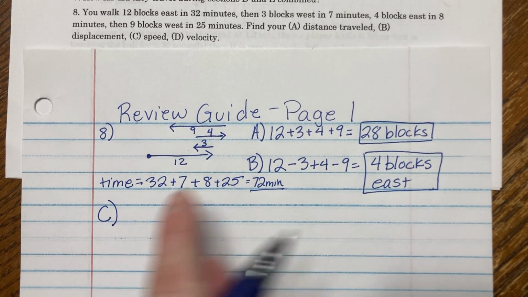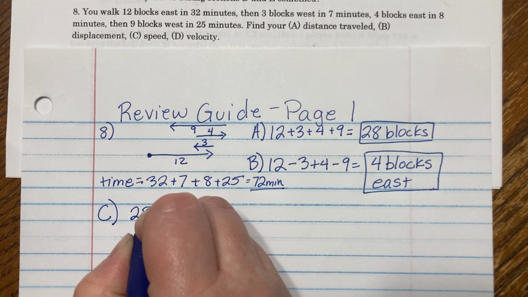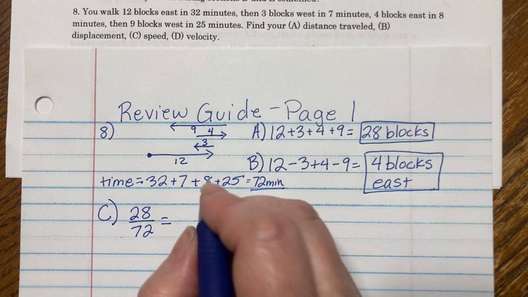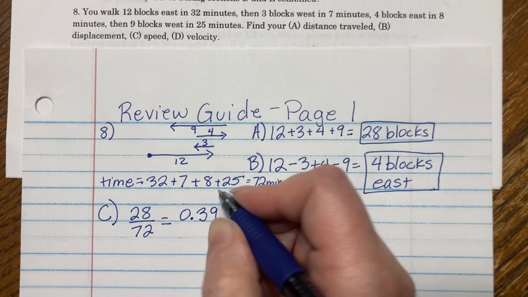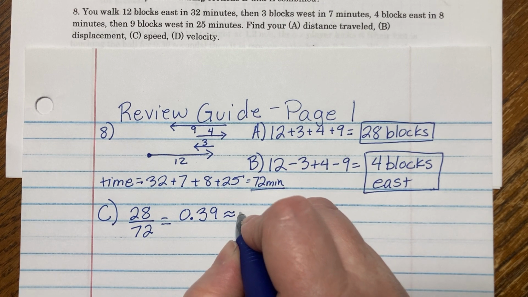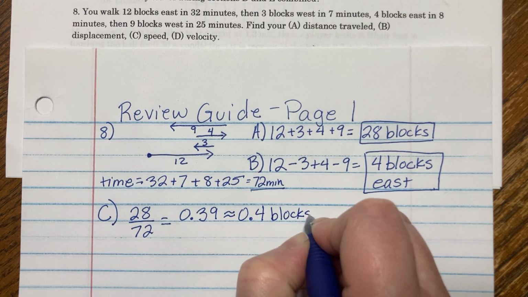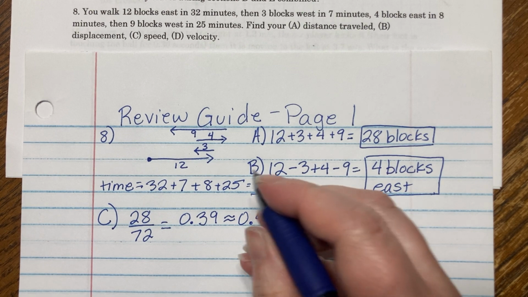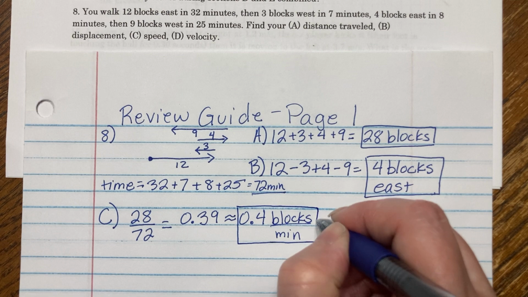So C is speed. Speed is based on distance. So it's going to be distance, which is 28, over time, which is 72. And so 28 divided by 72 is 0.39 blocks per minute. I'm going to round that to 0.4 because all of our original numbers were just single digits. It wasn't like 9.0. It's just 9. So we're going to go 0.4 blocks per minute.